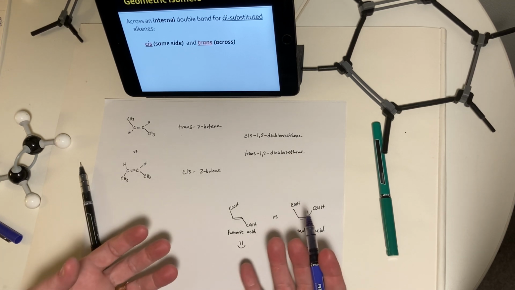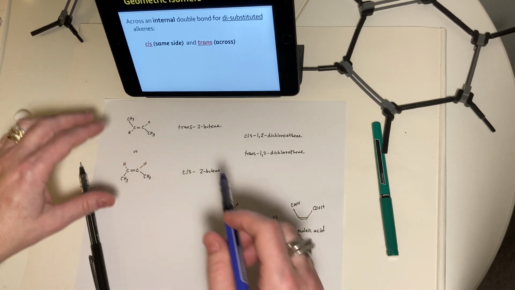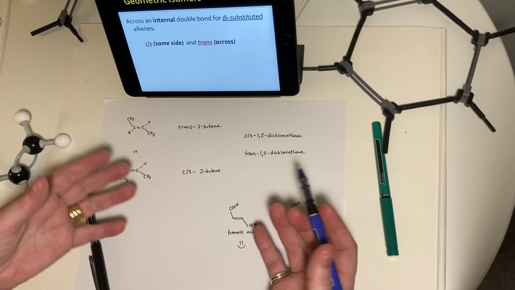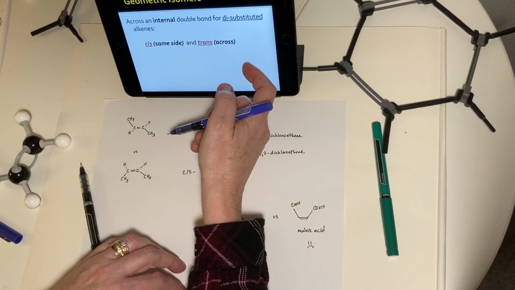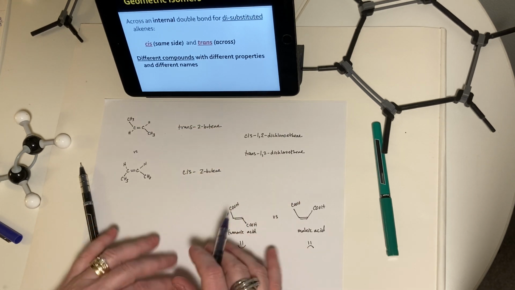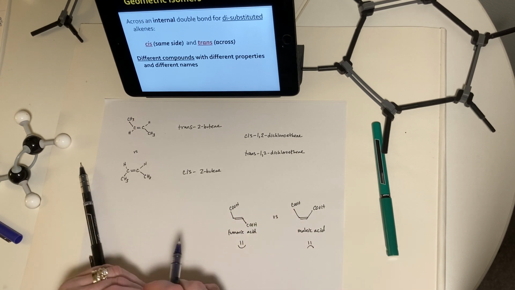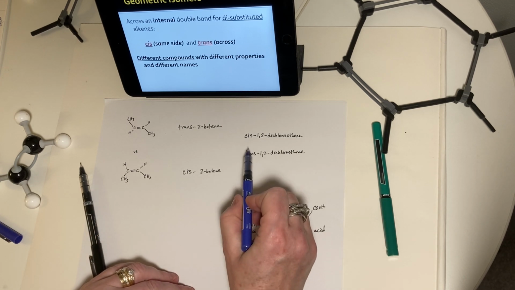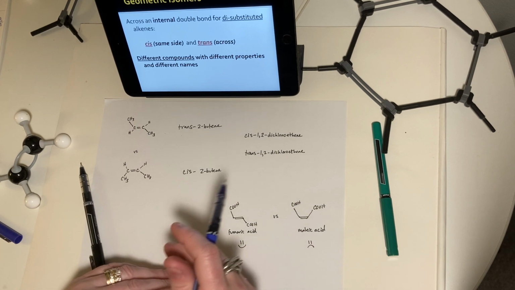So geometric isomers, or this internal double bond with substitution, provides another opportunity for the diversity of carbon isomers. These isomers are different compounds with different properties, so you have to make sure you include cis and trans as a prefix to distinguish their names.